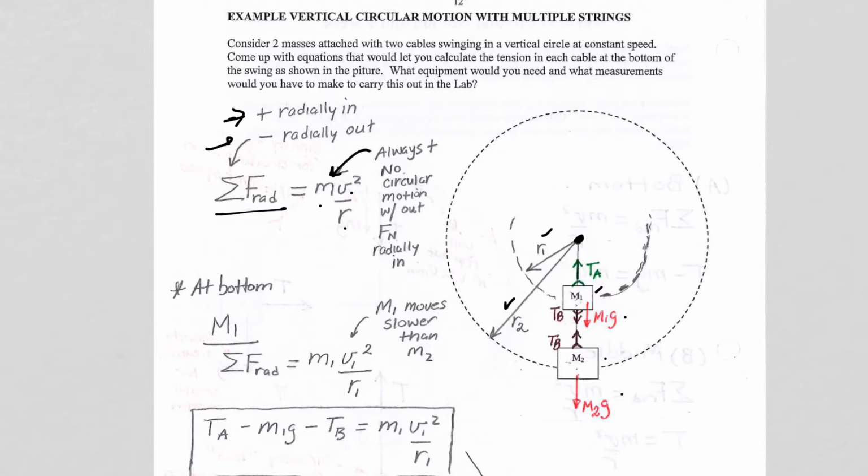Mass, of course, is always positive. And we have no circular motion without a net force radially in. So the sum of the forces in the radial direction gives us our net force, and it has to be a net radial force inward to have circular motion at all.